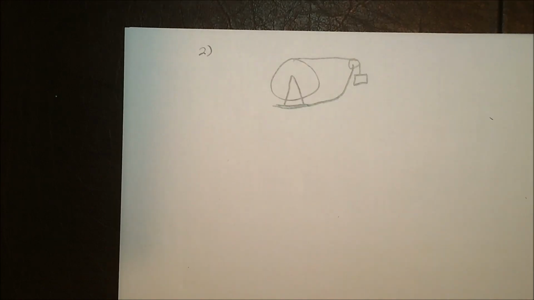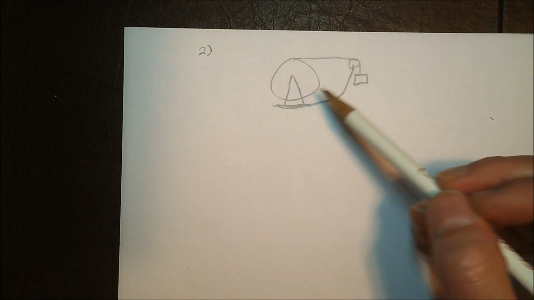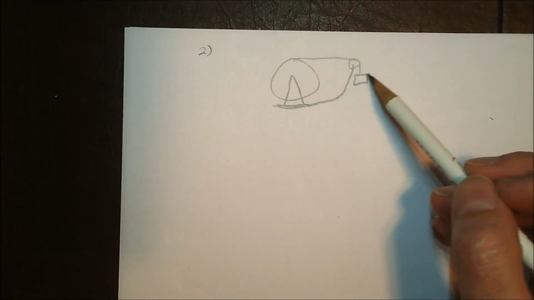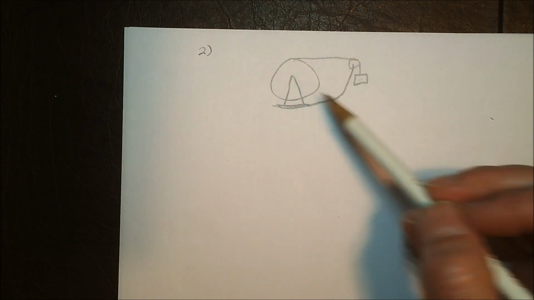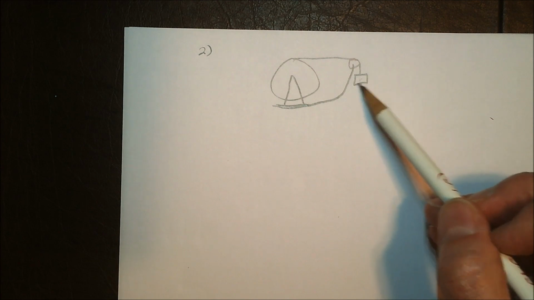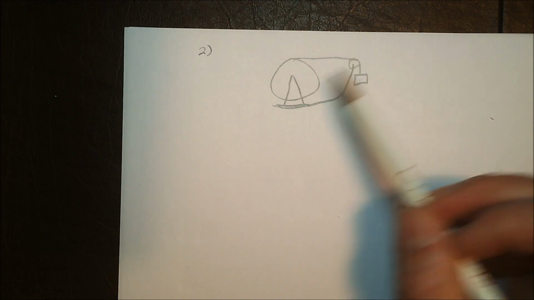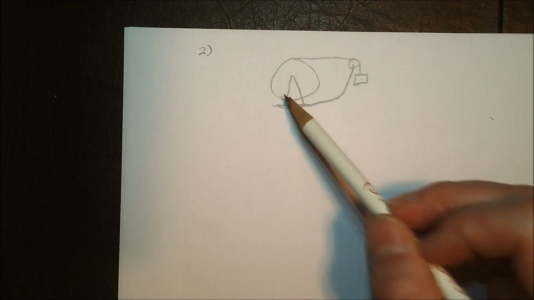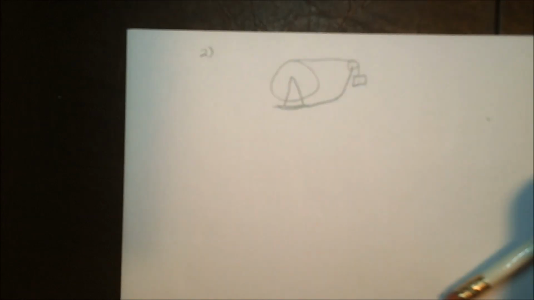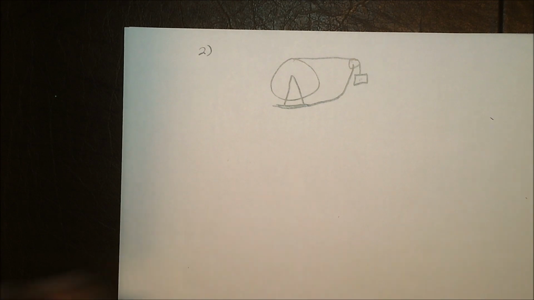Okay, this is number 2 from worksheet 10. What I'd like you to do, since this is being released, this is going to start accelerating, this is going to start spinning, this is going to start spinning. I would like you to draw a force diagram for the car here, this pulley, and this larger drum here. So go ahead and draw force diagrams and pause the video until you get that done.